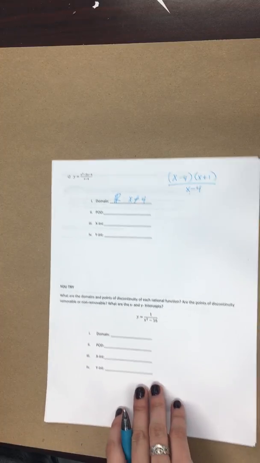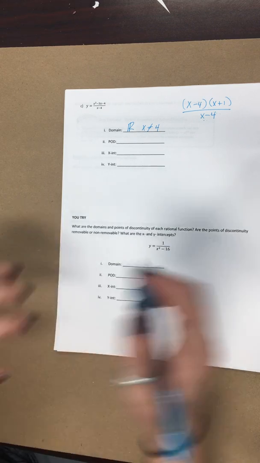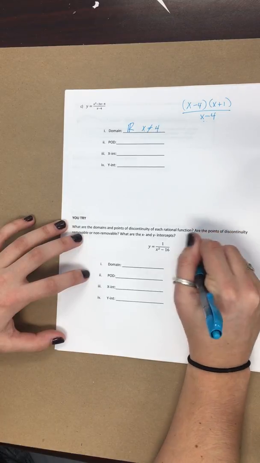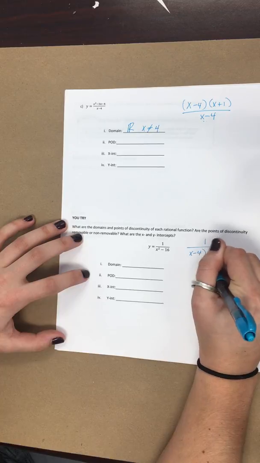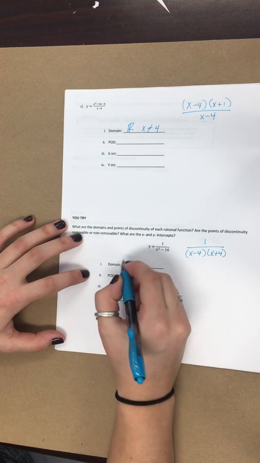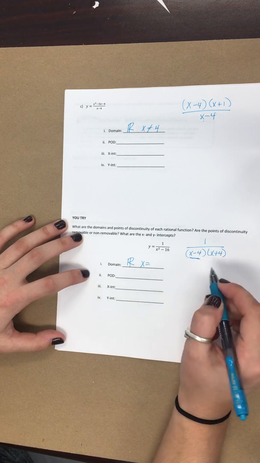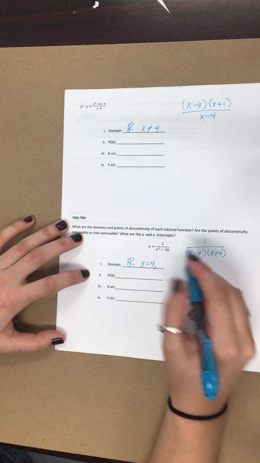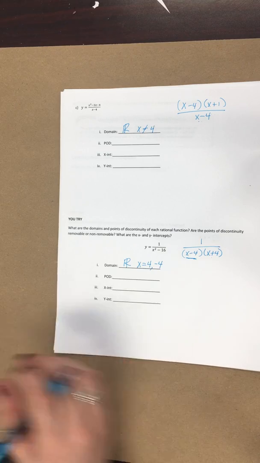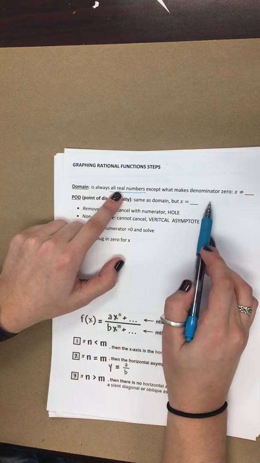Okay. Now if we look at the U-try problem, what you should do is you should pause the video and then see if you can do it on your own. Okay, so pause it now. So if I factor first, this is the difference of perfect squares. Okay. What would make the denominator 0? First of all, it's all real numbers. And then x cannot equal. What would make this 0 would be +4. And what would make this one 0 would be -4. Okay, so those are all of our problems up until now. How to find the domain. Remember, it's just all real numbers except for what makes the denominator 0.